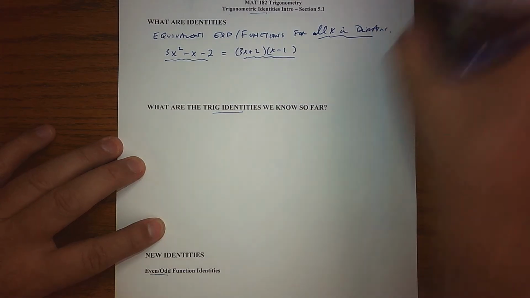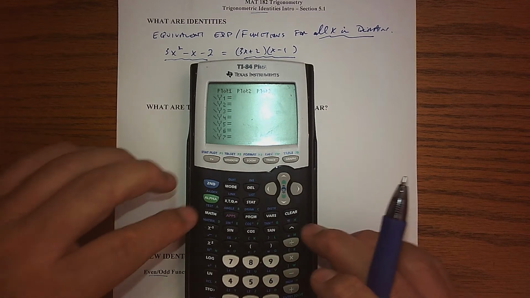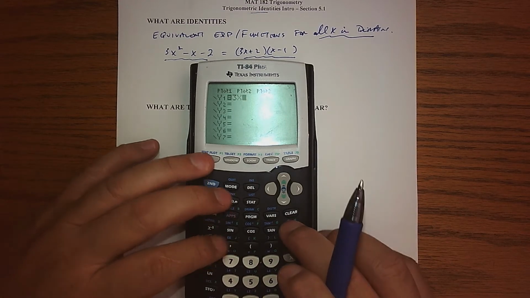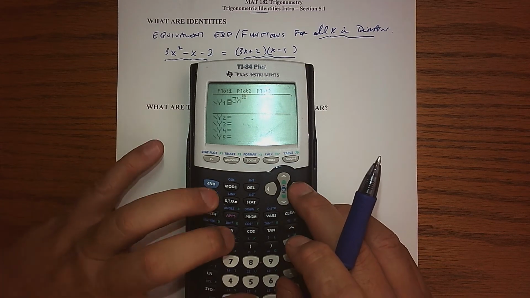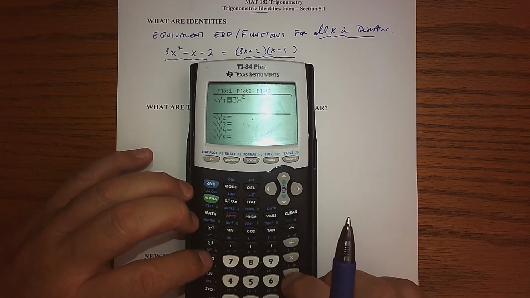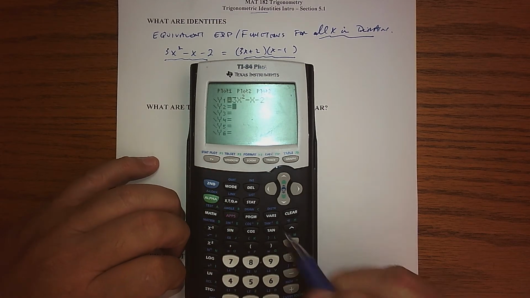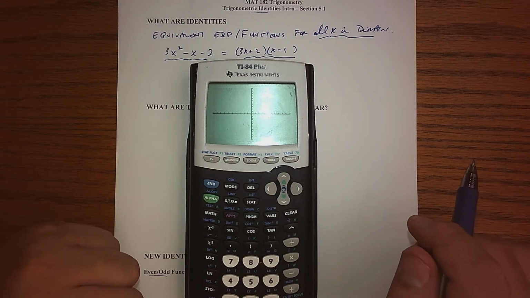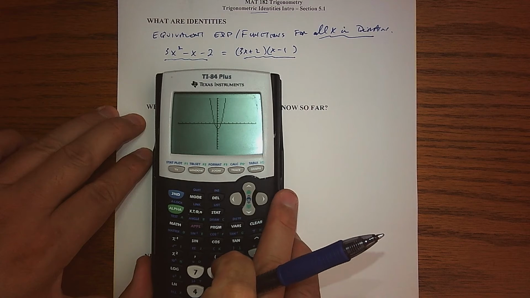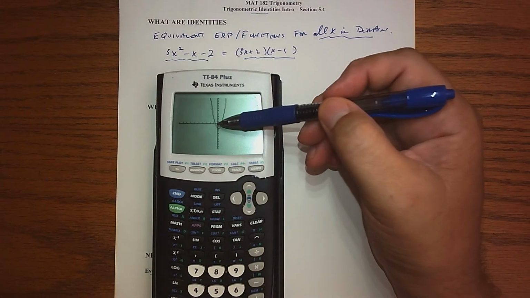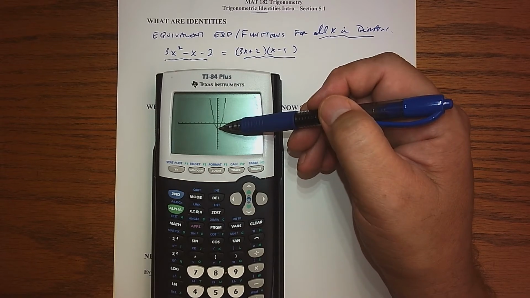The reason I know that is because I can go to my graphing calculator and graph that parabola, 3x squared minus x minus 2. There's the parabola that we get. It looks like it has some intercepts roughly at about -1 and 2, and maybe a y-intercept at about -2.